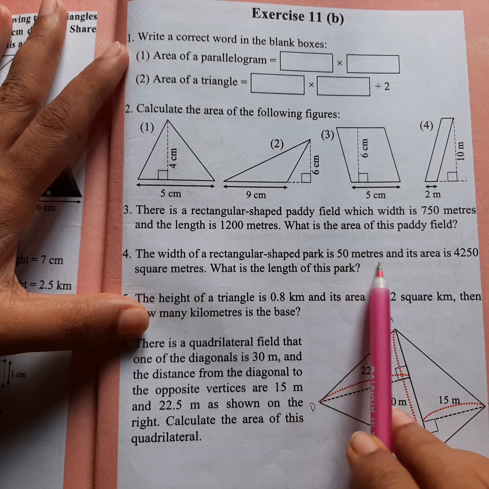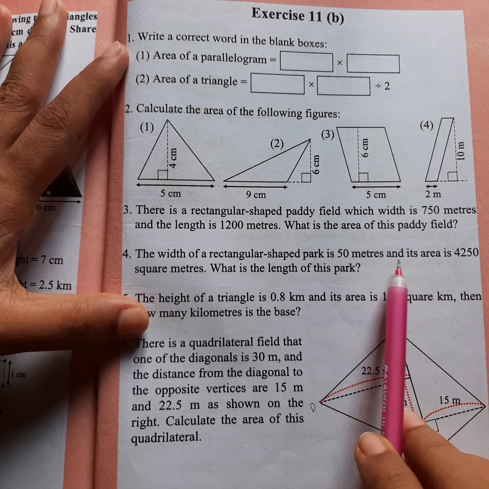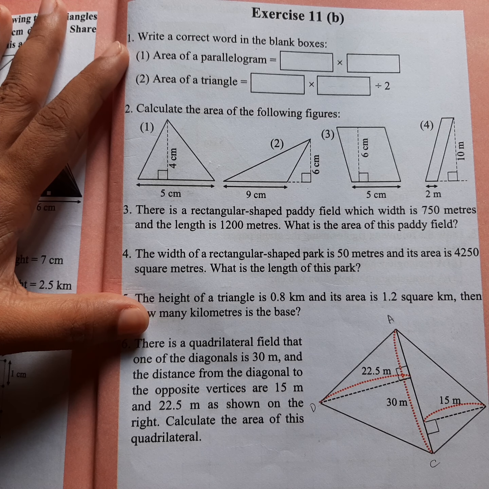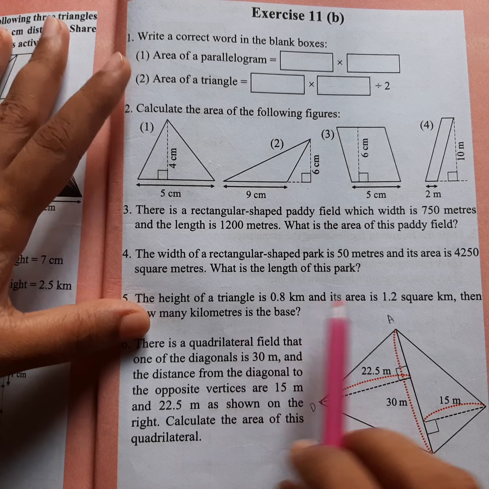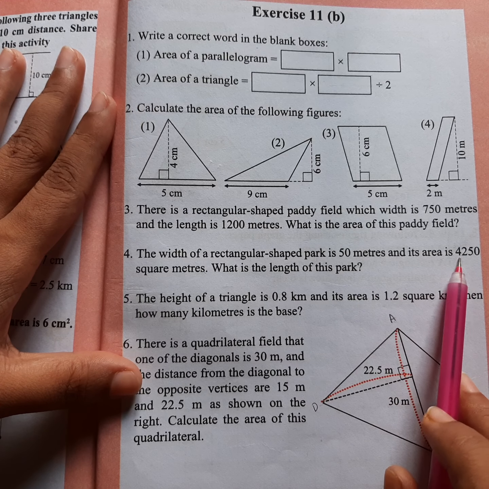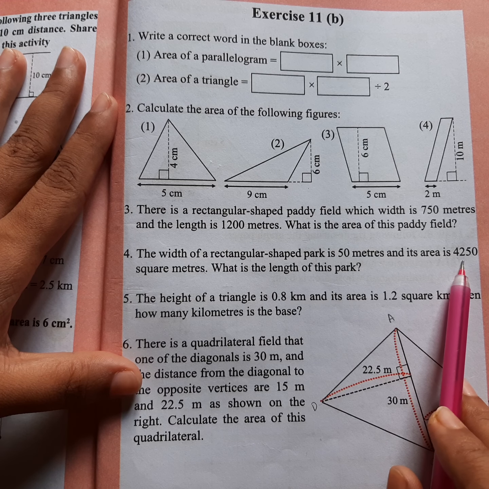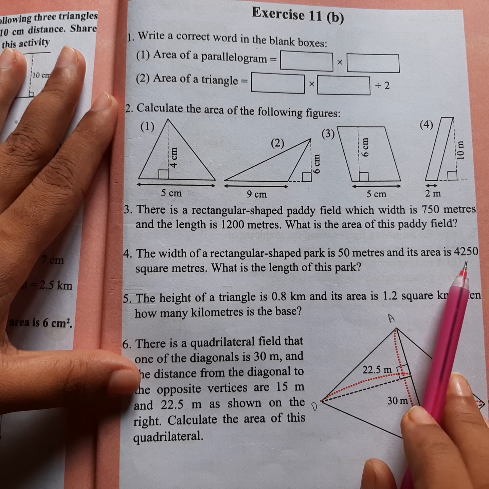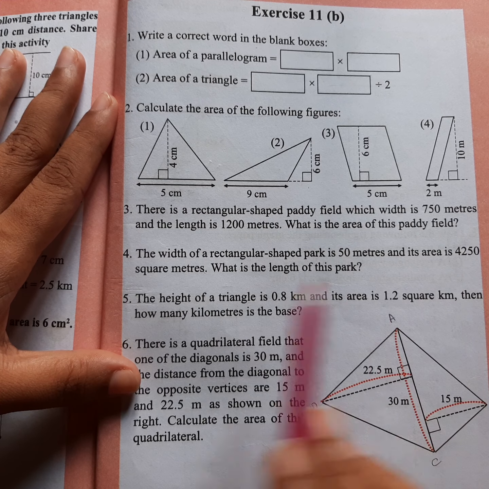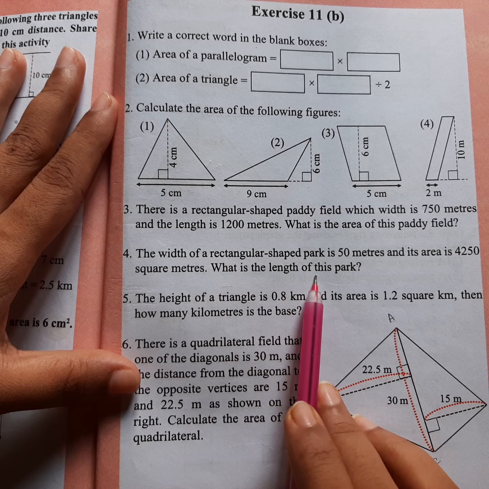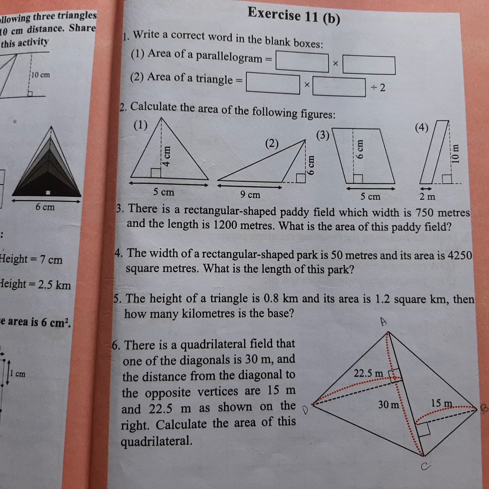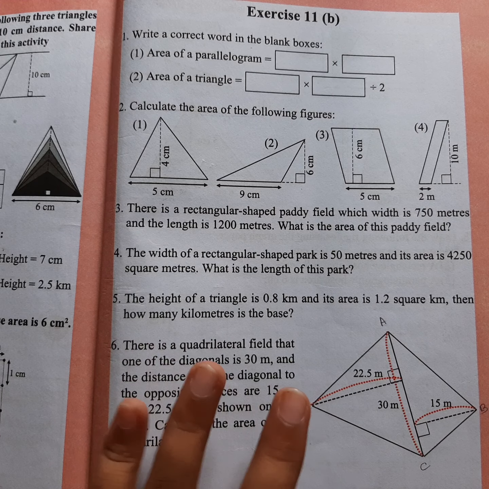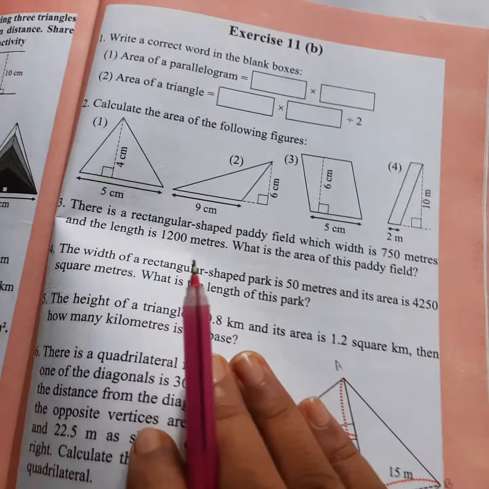The width of a rectangular shape is 50 meters and its area, oh my god, they gave us the area, not the length. Okay, there is a twist. Let's read more: 4250 square meters. What is the length? We need to find out the length. Let's do that one.